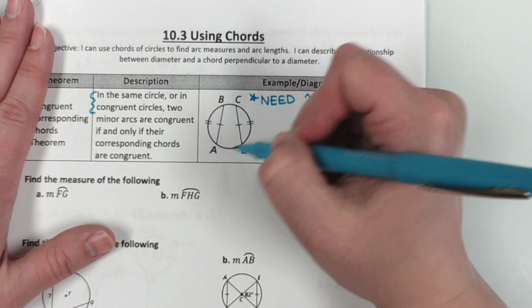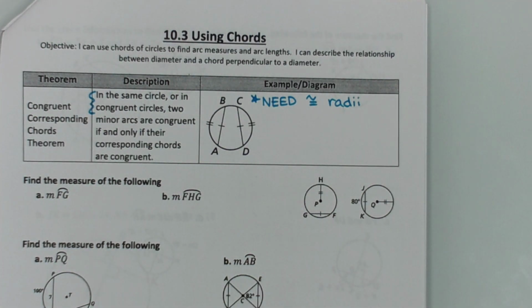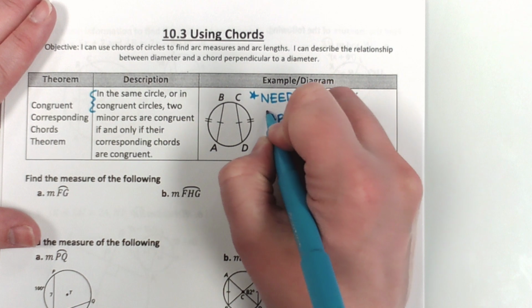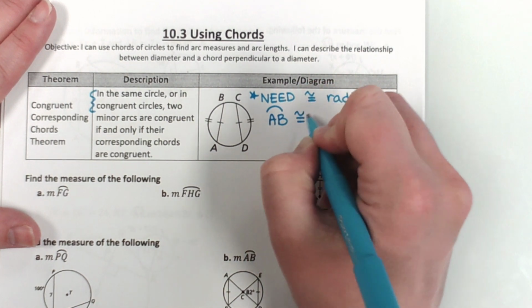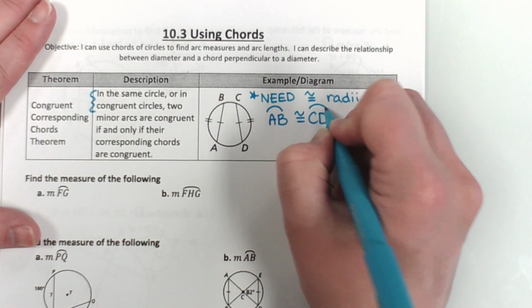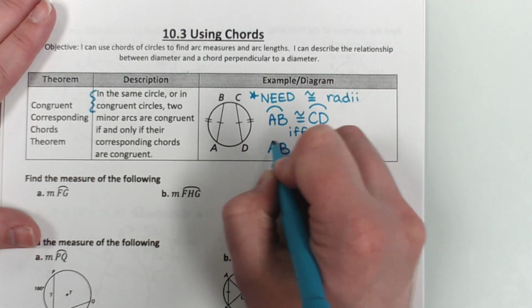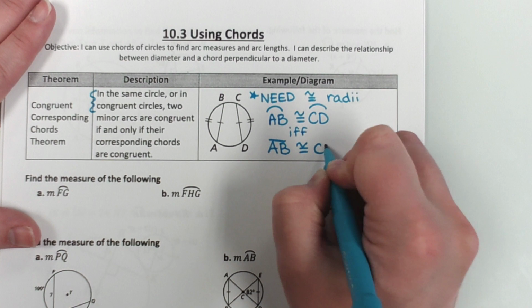It's just trying to get you to focus on minors go with minors, majors go with majors. And it says the minor arcs are congruent if and only if the corresponding chords are congruent. In other words, arc AB is congruent to arc CD if and only if segment AB is congruent to segment CD.